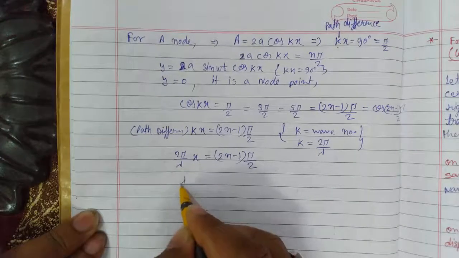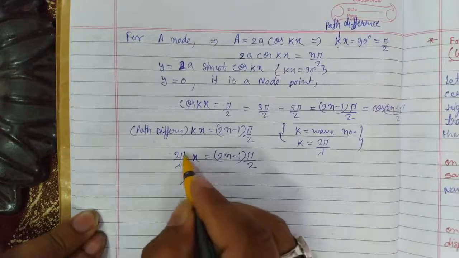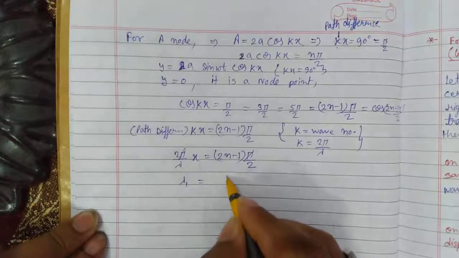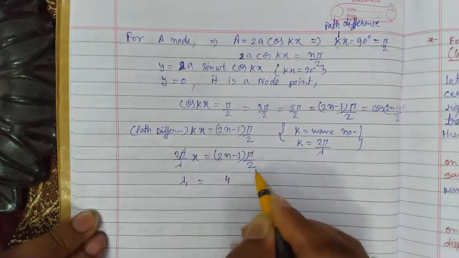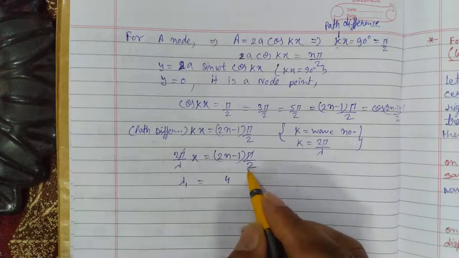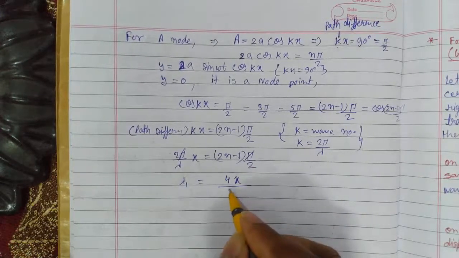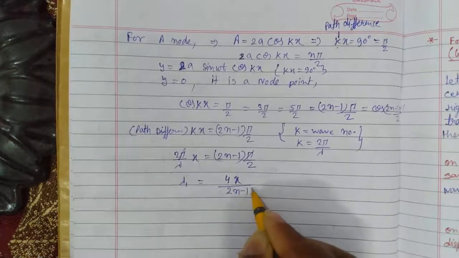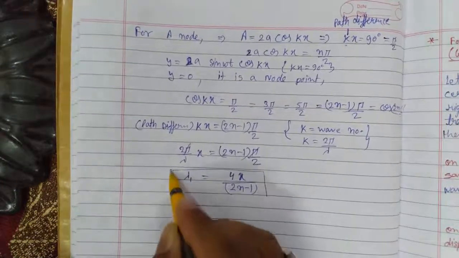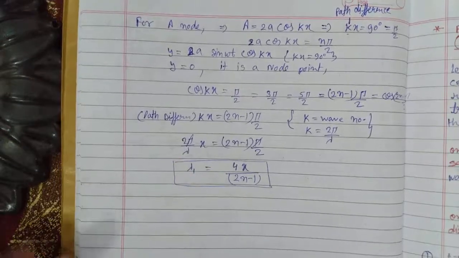The pi cancels, and lambda equals 4x upon (2n minus 1). This is the wavelength for the node.